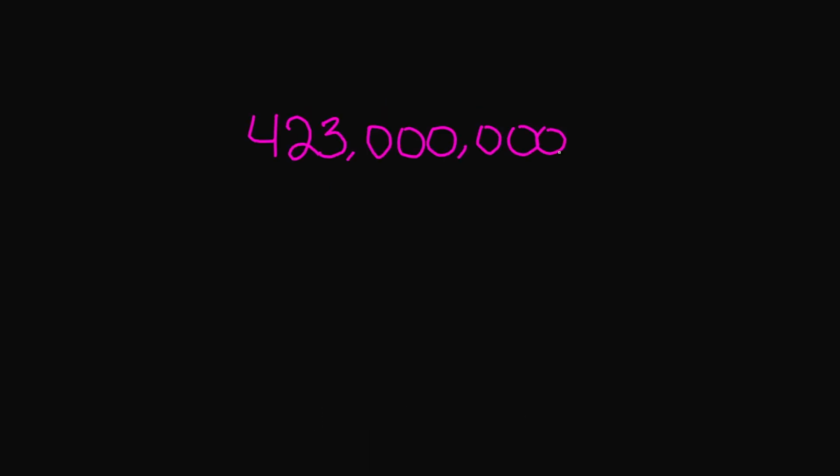This example here is 423 million, and the 4 in this example is going to be in the 100 millionths place. So you have your ones, tens, hundreds, thousand, 10,000, 100,000, million, 10 million, and then 100 million right here. So your 4 in this example is in the 100 millionth place.